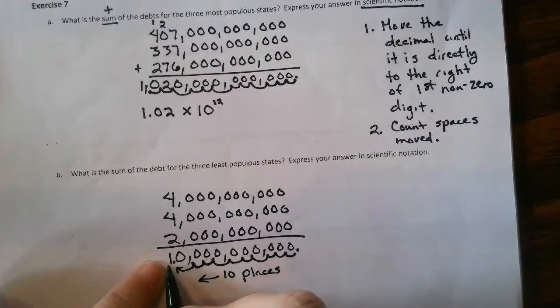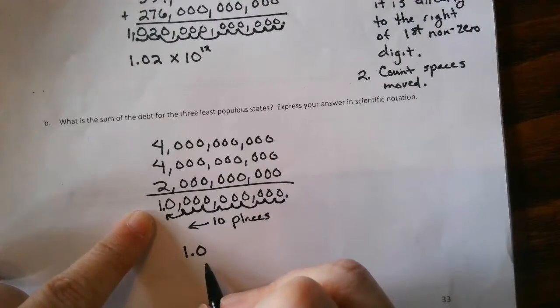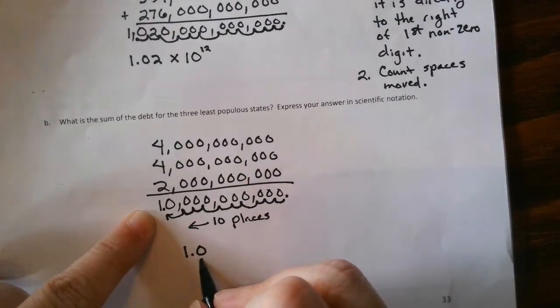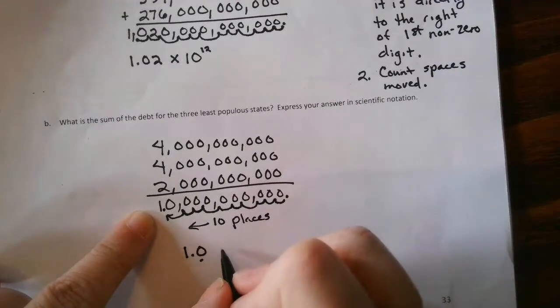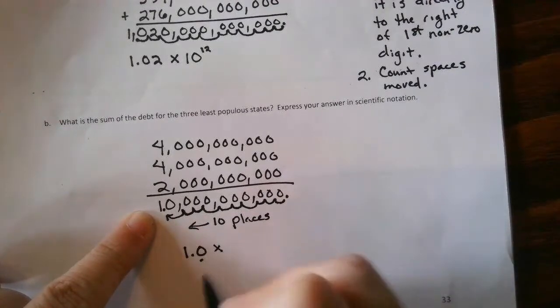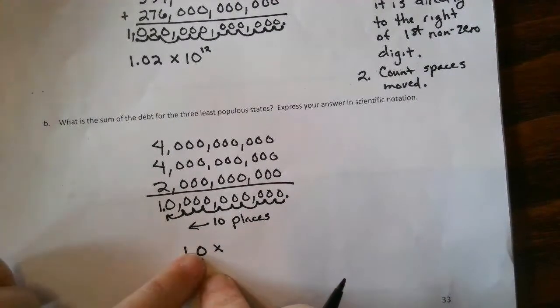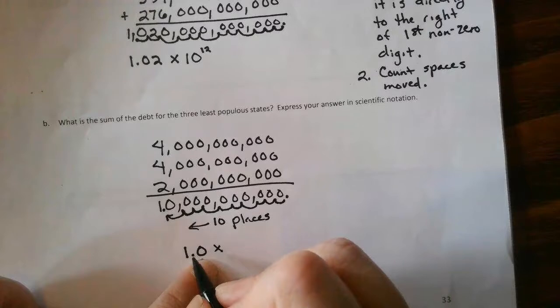So now we're going to rewrite this number, 1.0. We want to have that 0 to the right of our decimal point. I'm sorry, that's the right, my other left. Then we're multiplying this by 10 to the 10th power. Ignore this one that I accidentally put down there. That was just my pen.